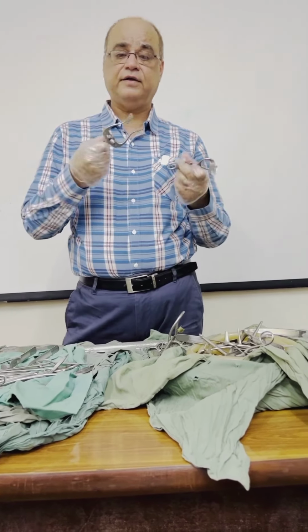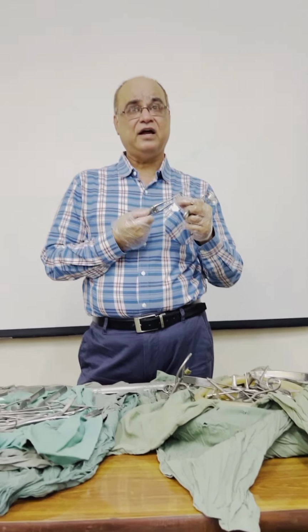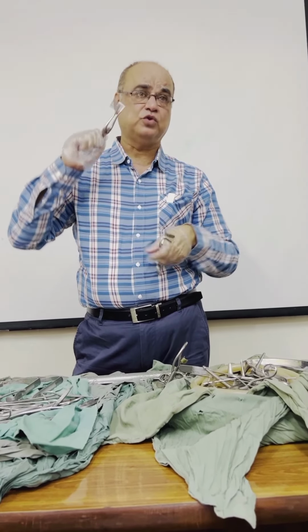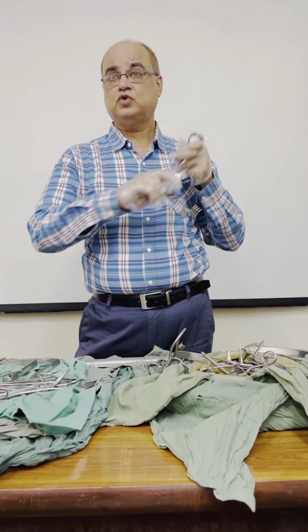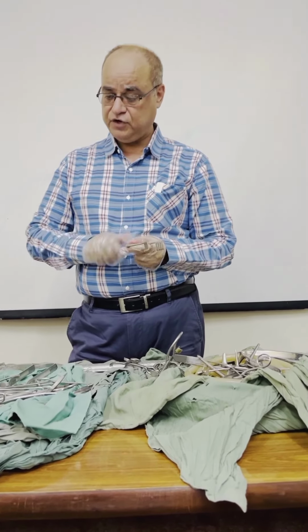So this is different. You see, it is sharp, entangled. This sharp one you cannot use in the mouth, okay? And this is blunt. So you have to keep in mind these differentiating features.